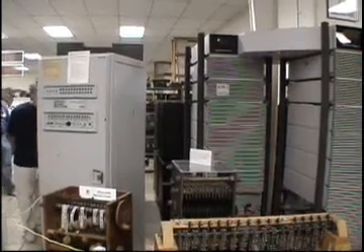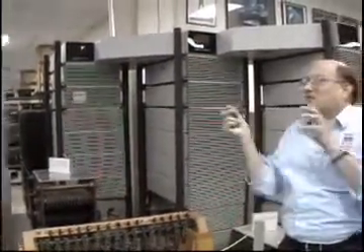And I say, you know how there's a little plug in the back of your computer and you just plug in a wire and you're done? Well, back when the internet started, it was really the ARPANET. It was done by the military.